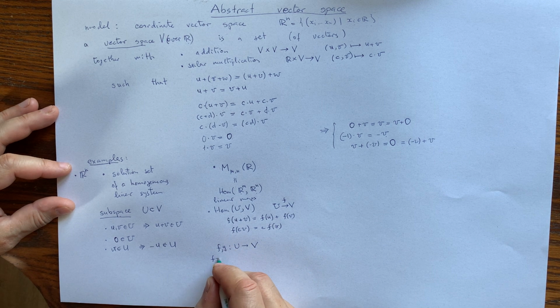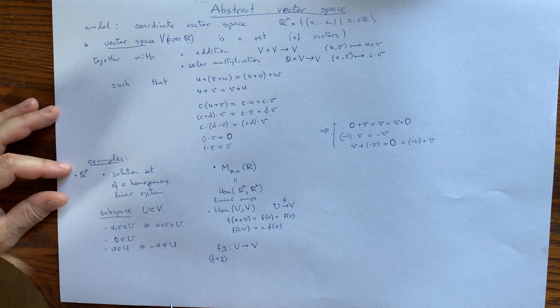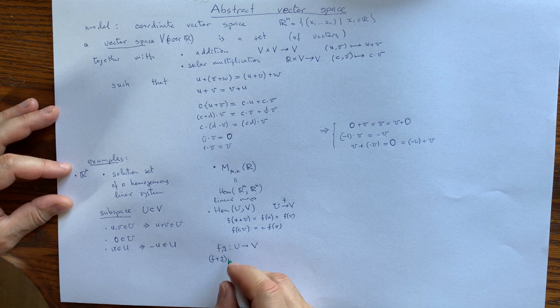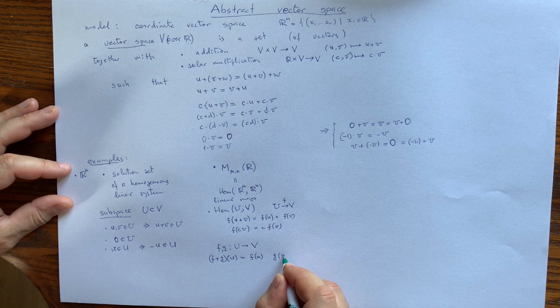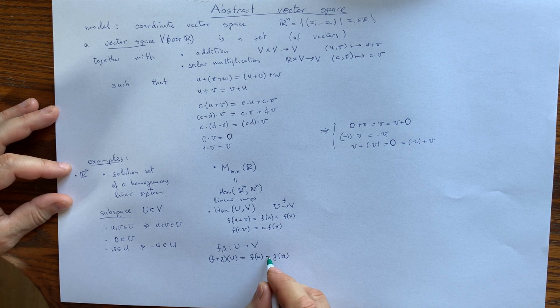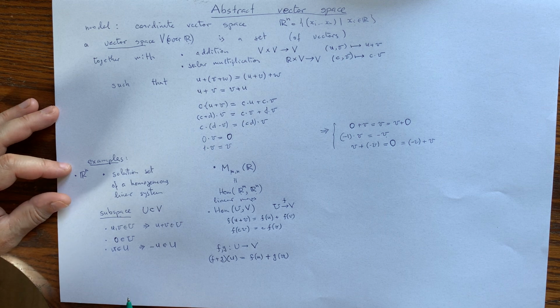we can say that the sum is again a map starting in U and turning U vectors into V vectors. And the way it is done is we just use f and we use g. We know how to apply them to any vector, and then we can take these two answers in V and compute their sum.